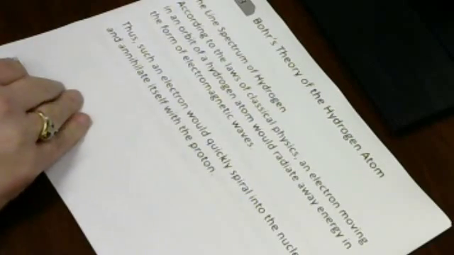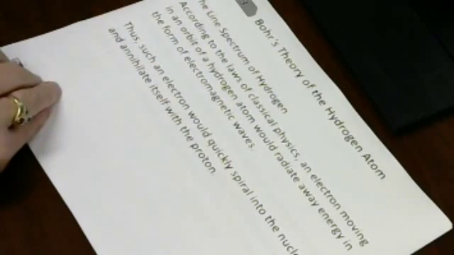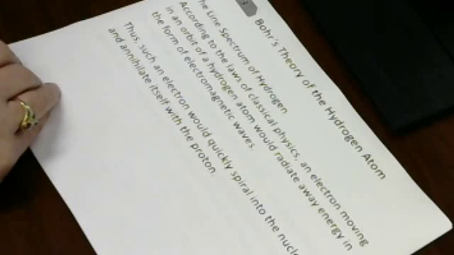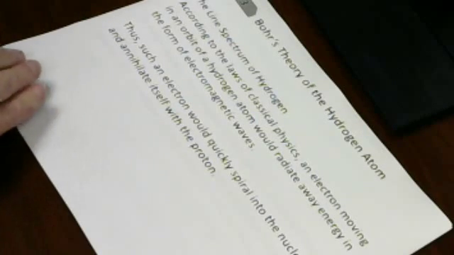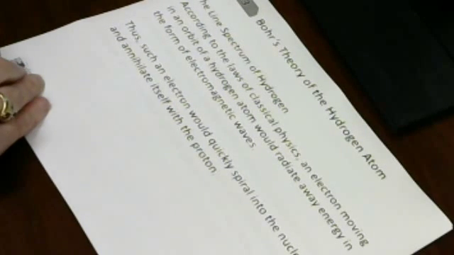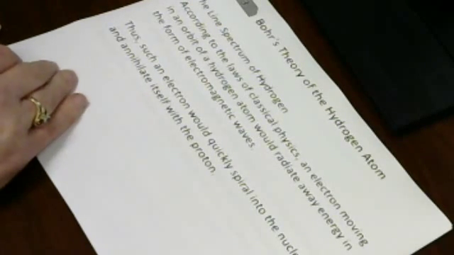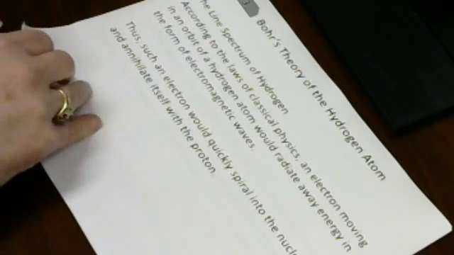All right. According to classical physics, an electron that's moving in an orbit of hydrogen would radiate away energy in the form of electromagnetic waves. Therefore, an electron would quickly spiral into the nucleus and it would annihilate itself. That's how it used to be thought.